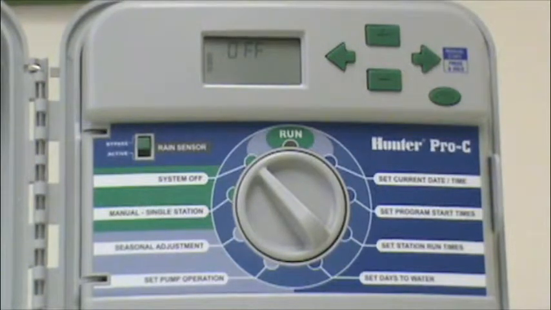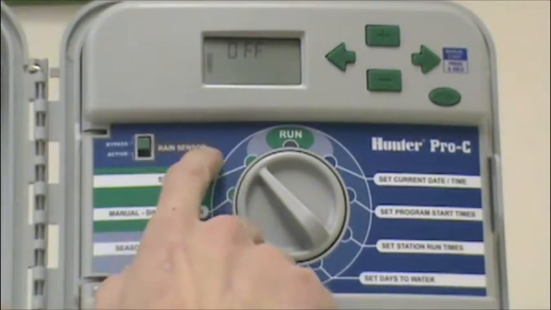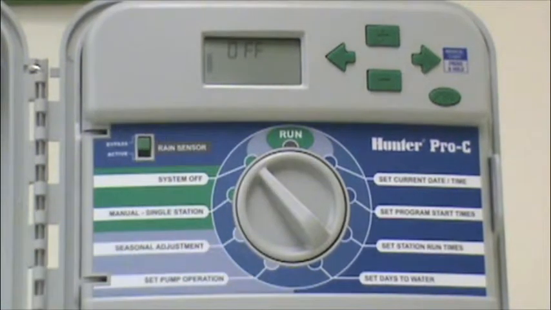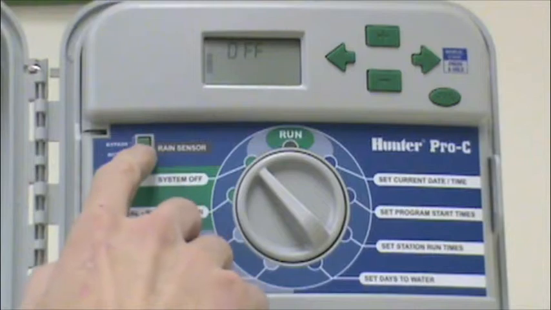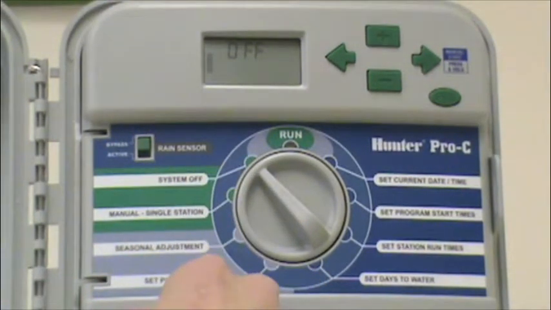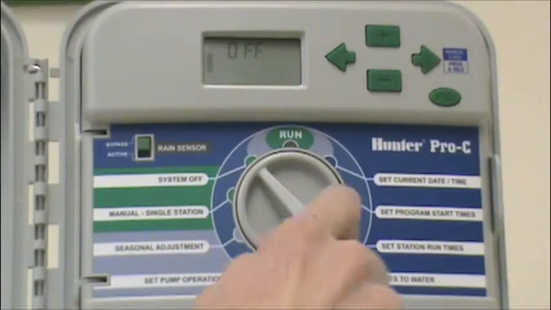So let's get started. Right here we have a rain sensor button, switch. Most homeowners are not going to have a rain sensor hooked up, so we're going to put this on bypass and then you can forget about it. Right now our system is off. Over here is where we're going to do all of our settings in this blue area.